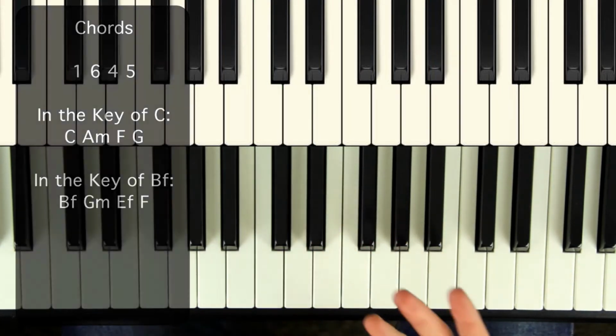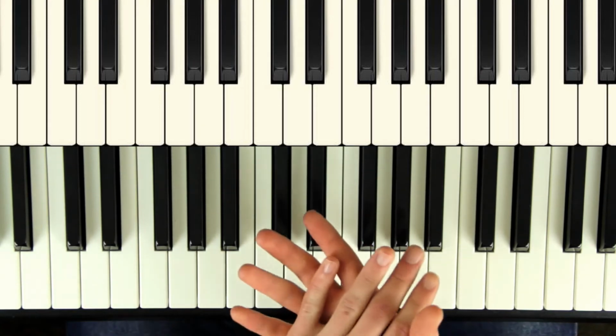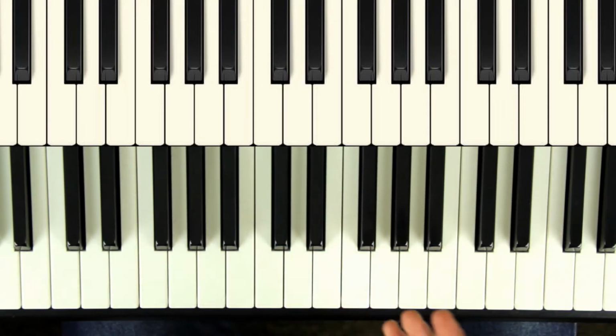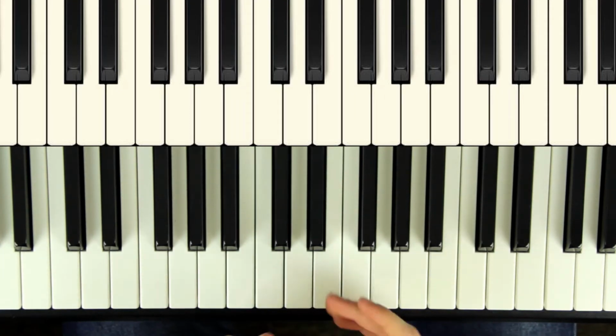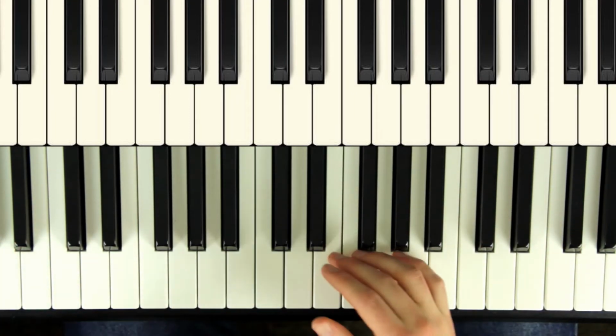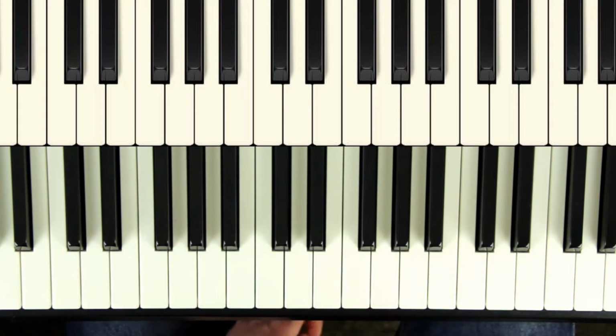So that's the basic concept of transposition. I hope that makes sense to you guys, and I think it will. Start really listening for this, and mess around with it and try playing Mary Had a Little Lamb in a bunch of different keys.